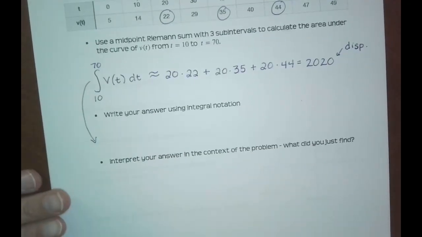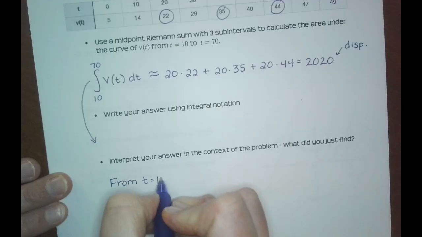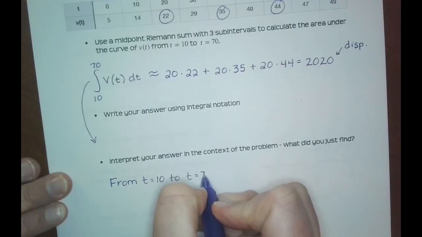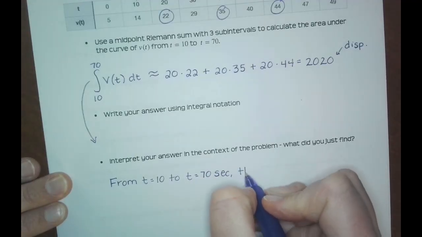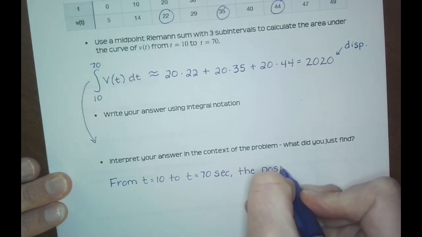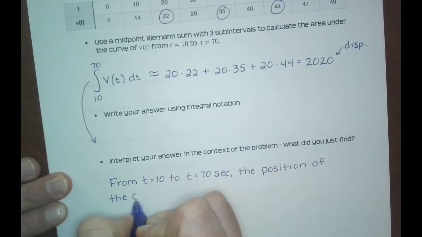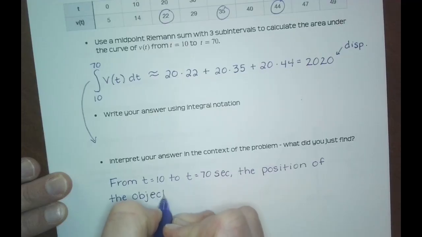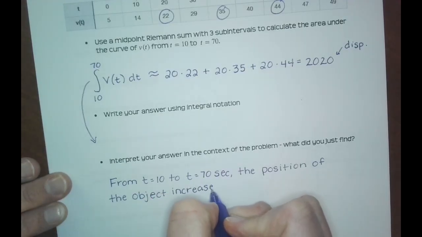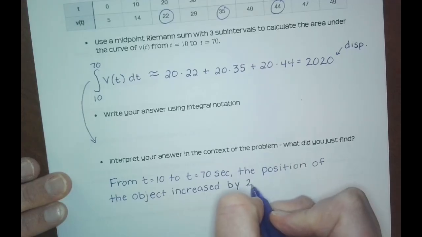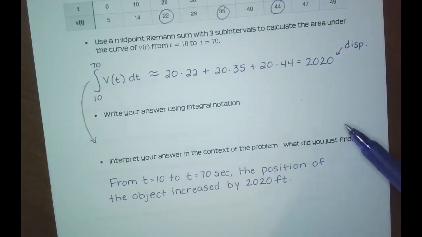Okay. So in the context of the problem, what I just found is that from t equals 10 to t equals 70, and this is seconds, the position of whatever the object was increased, which means if it was moving left to right, it would be moving to the right by 2020 feet. Okay, so it's the change in the position.